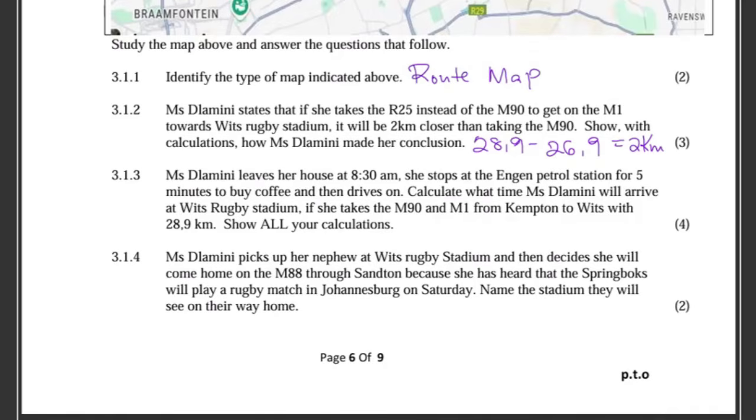Mrs. Lamini leaves her house at 8:30 a.m. She stops at the engine petrol garage for 5 minutes. Take note of that. This is time. 5 minutes to buy coffee. Then drives on. Calculate what time Mrs. Lamini will arrive at Wits Stadium if she takes M90 and M1 from Kempton Park to Wits University. Show all calculations. Now, we are aiming at looking at the time. What time will she arrive?